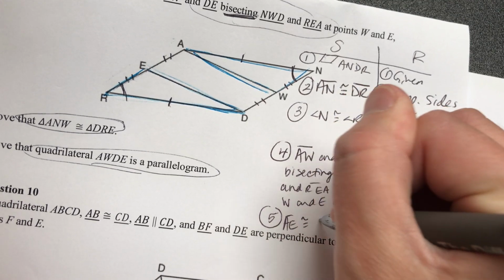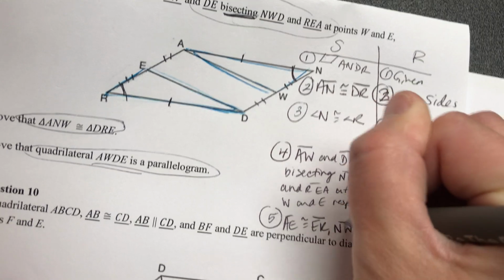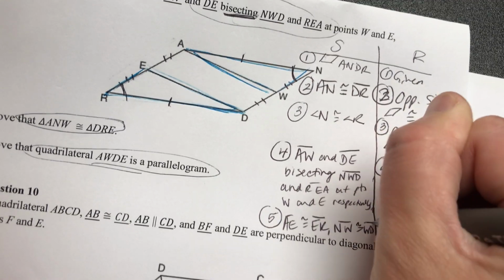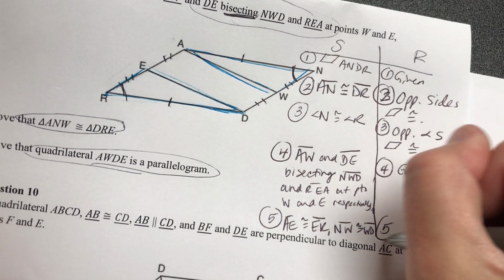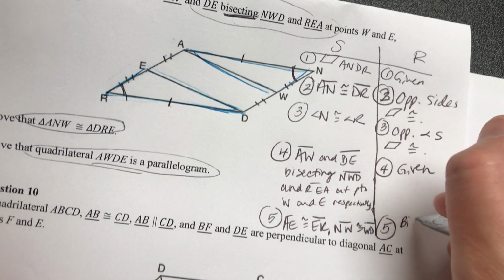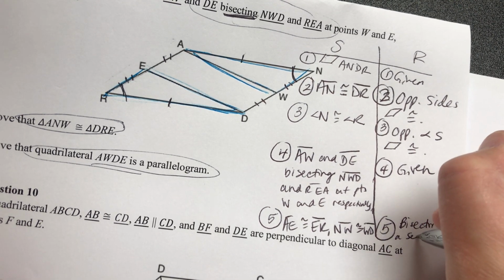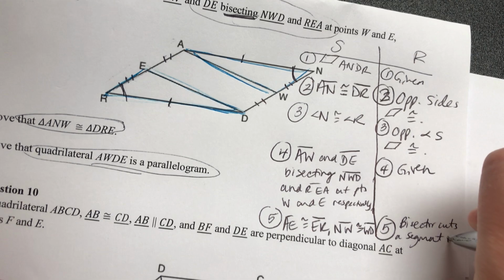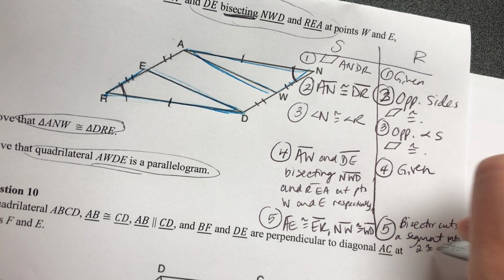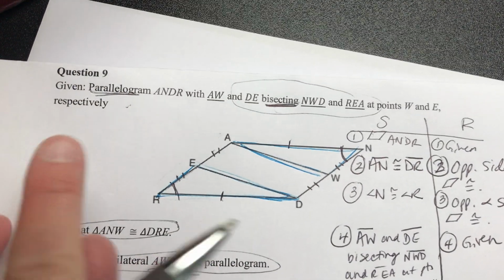AE is congruent to ER. NW is congruent to WD. A bisector cuts a segment into 2 congruent parts. Okay, I'm gonna move over here now.